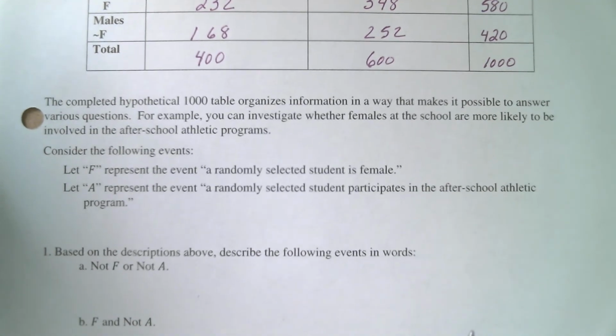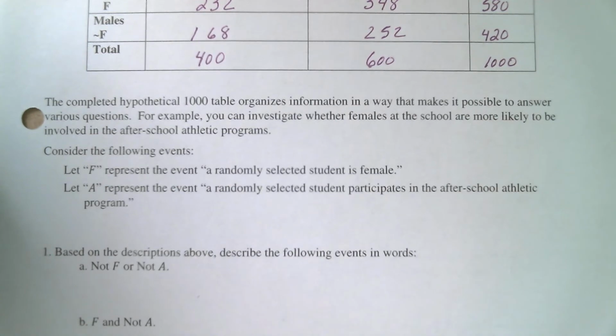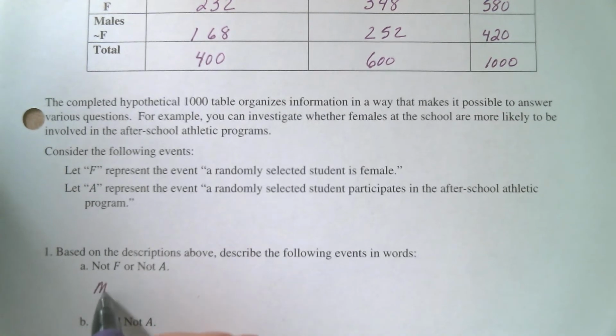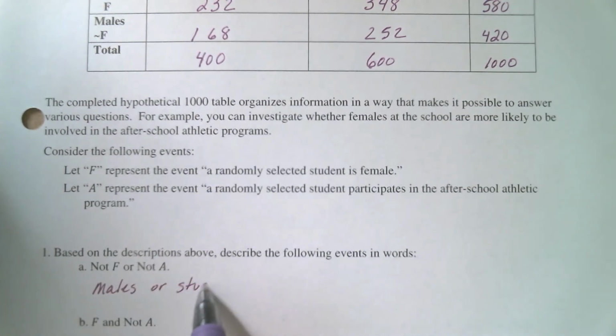So not F or not A. So that would be, I guess it would be easier to say just males. Males or students not participating in.